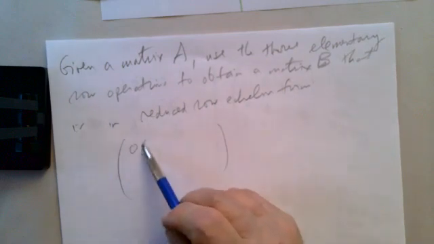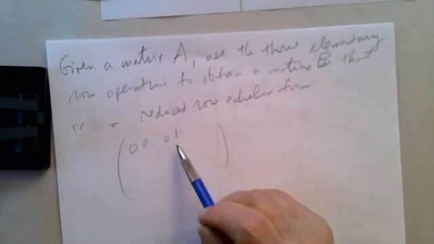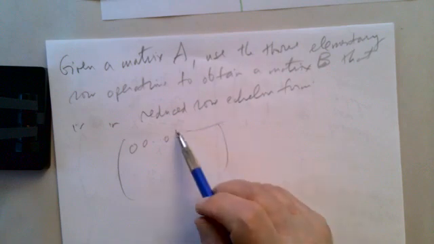That means in every row, the first time there's a non-zero element, it's a 1.